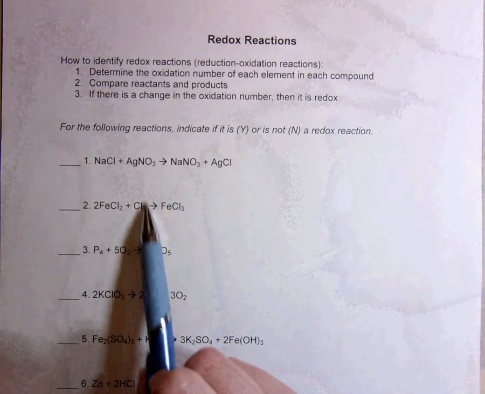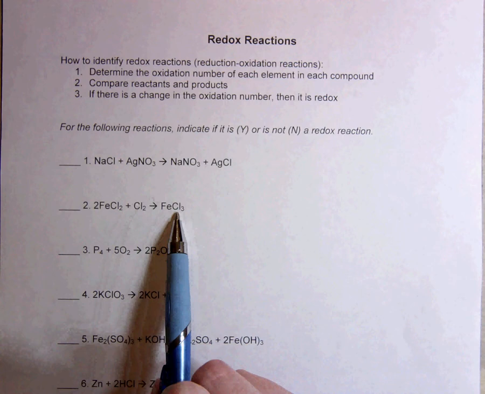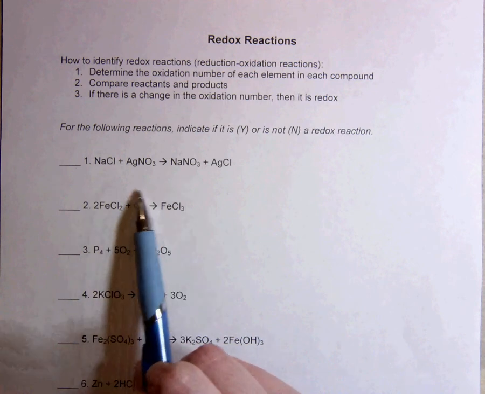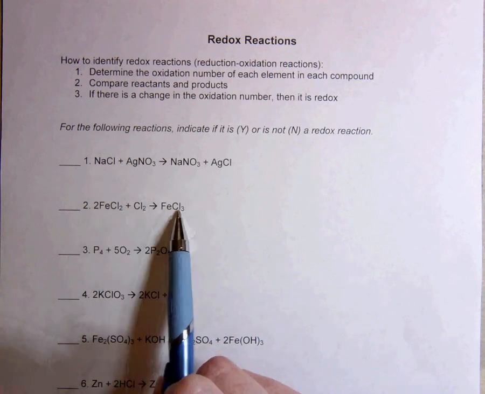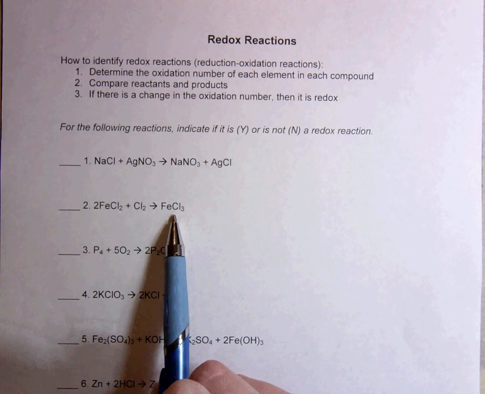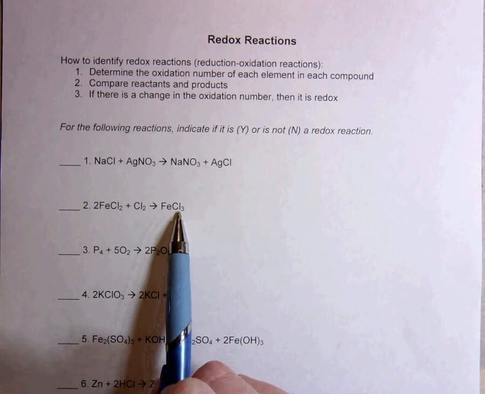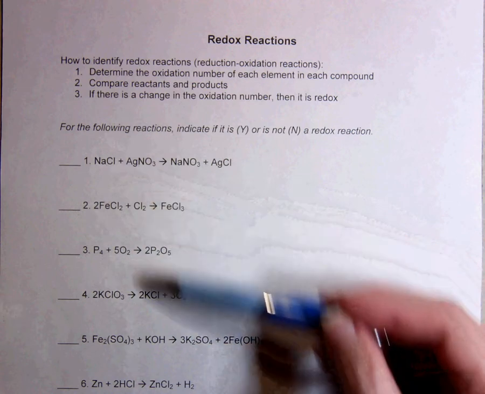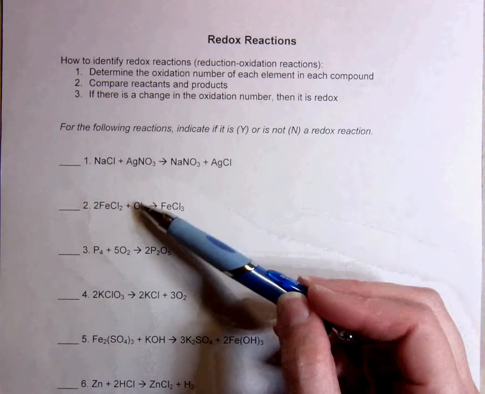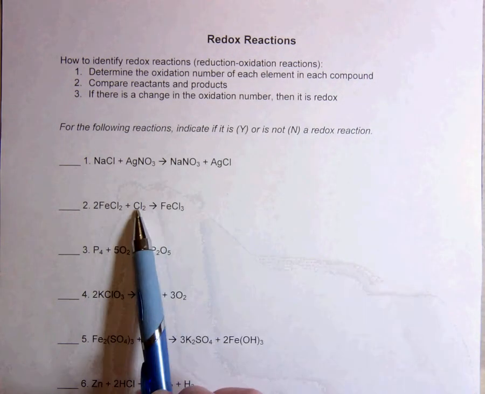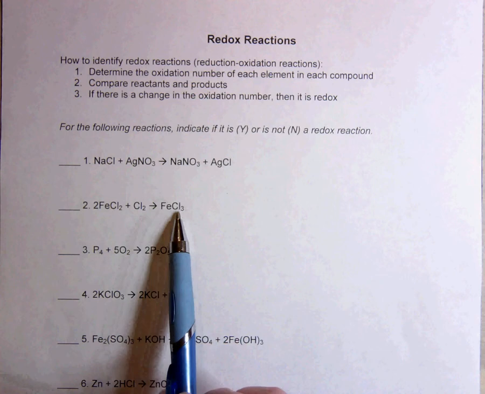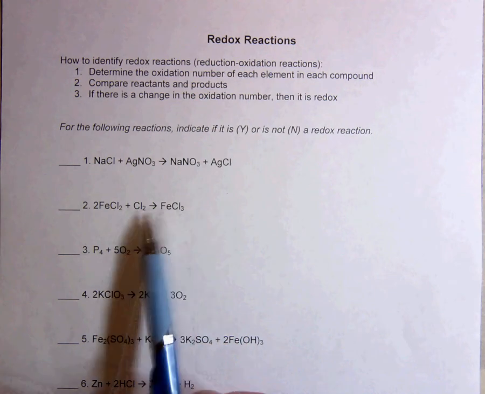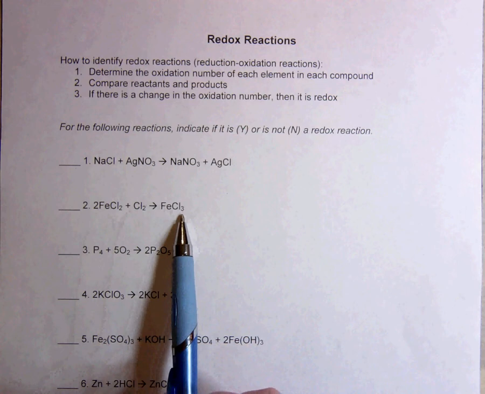So if I have an element by itself and then it becomes part of a compound, its oxidation number will change, because here it will be 0, no charge, and here it will have the charge that the periodic table says it will. In this case, since it's in group 17, it'll have a -1 charge. So if on any of these questions you see an element by itself on one side of the arrow and in a compound on the other side, it doesn't matter which side, this could be flipped and it would still be the same thing.